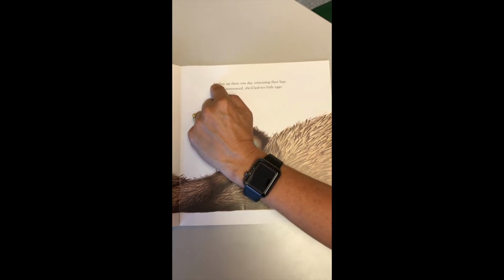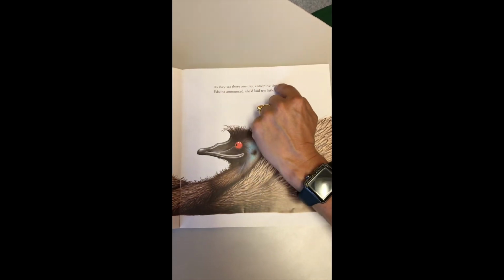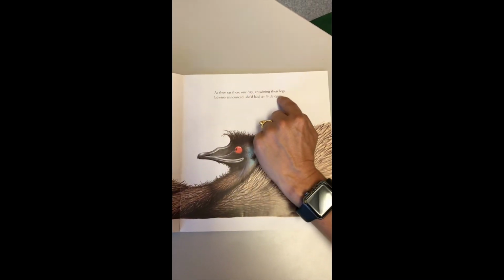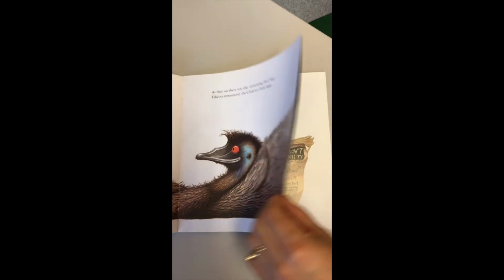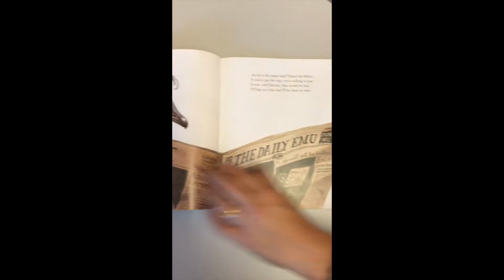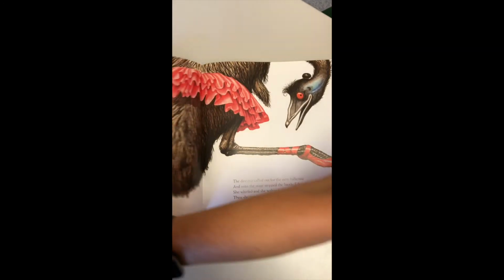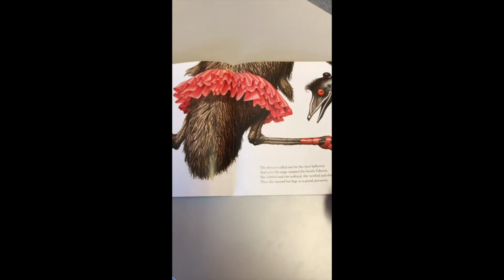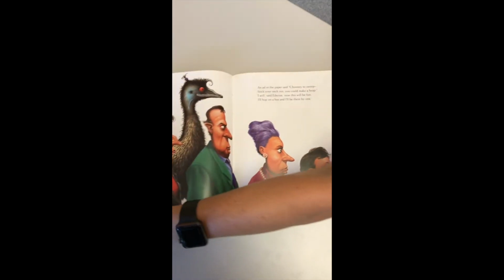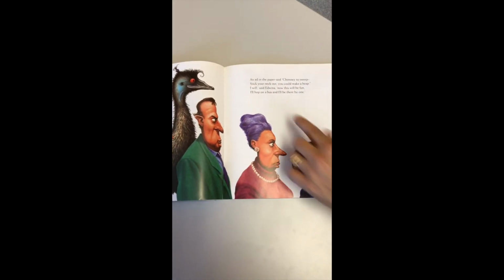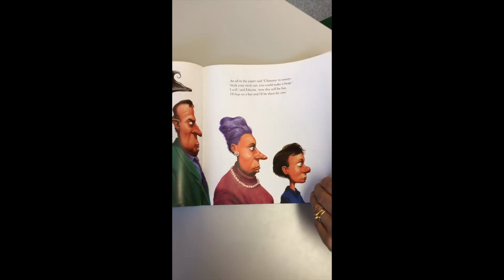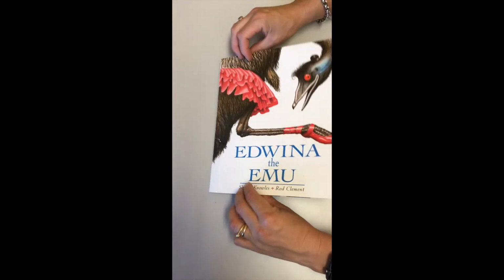A return sweep is when you finish the first line, that they know to come down and start on the second line at the first word. Continue reading the book all the way through, showing that good text directionality, talking about the pictures on the way, pointing one word at a time until you get to the end.